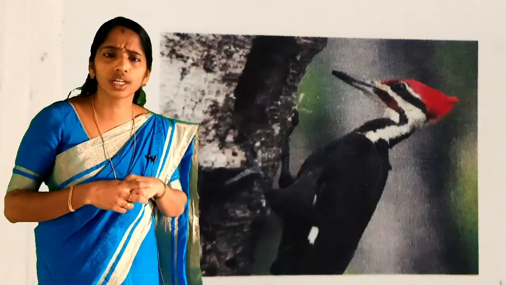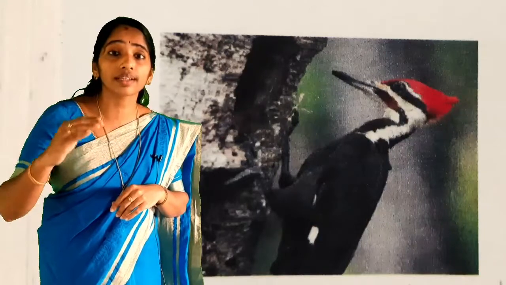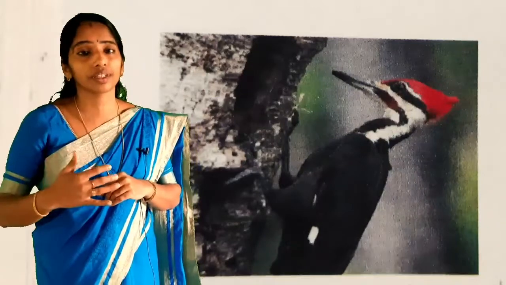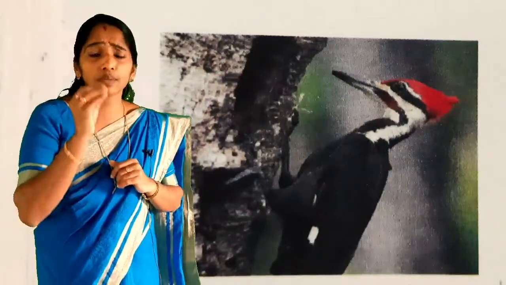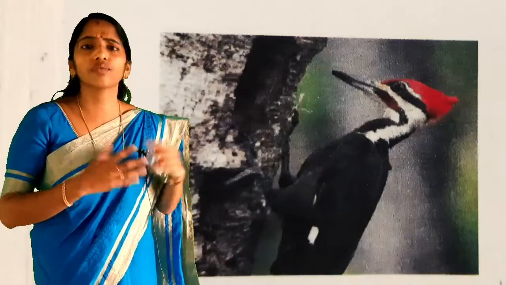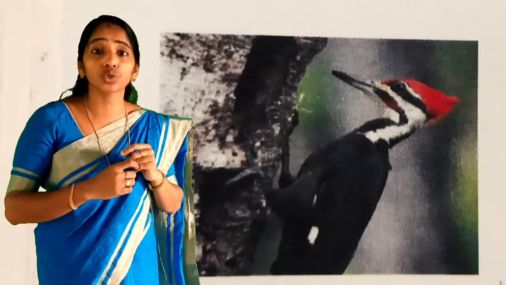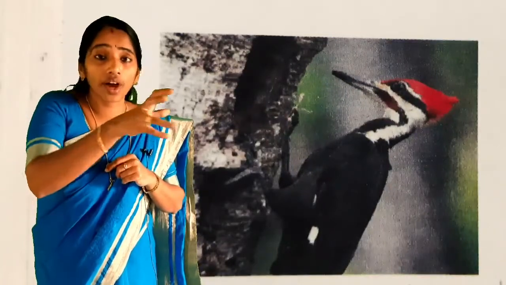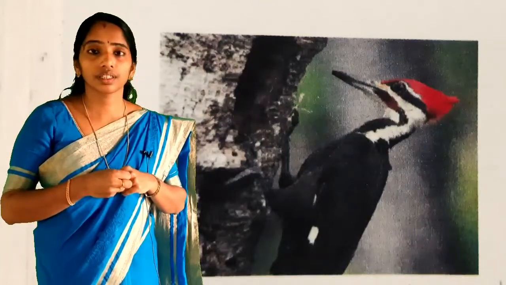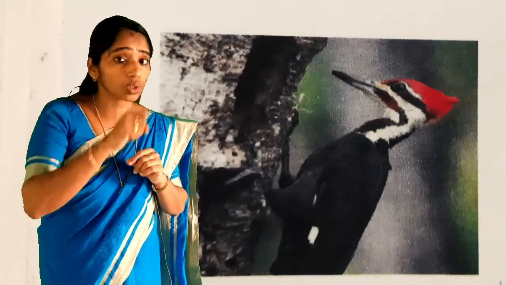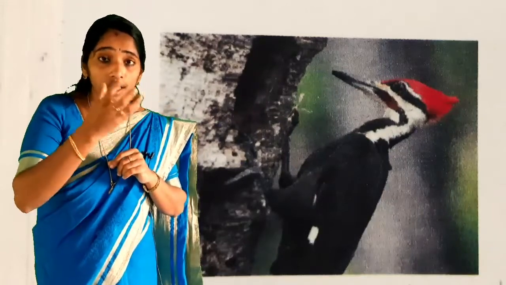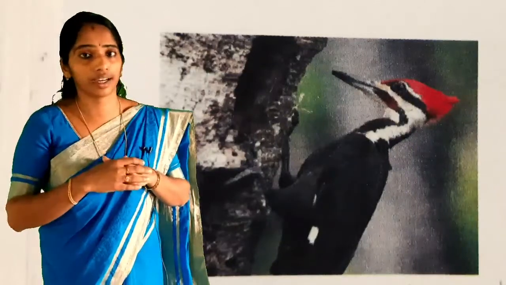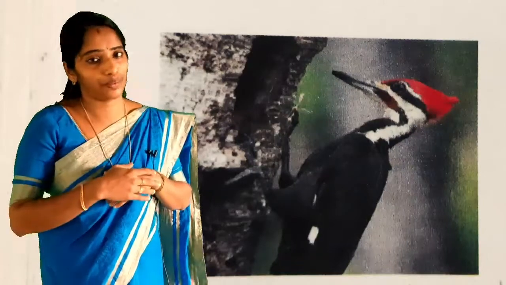C-H-I-S-E-L. What does it mean, children? Chisel. It's a long-bladed hand tool. It's a blade-like structure. Its beak is that sharp and pointed. And what is its use? This beak is used to drill holes in the wood and to find insects to eat. You know that woodpeckers are drilling the wood. And it is trying to find insects for eating. That is about woodpecker.